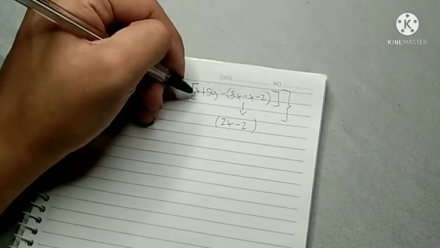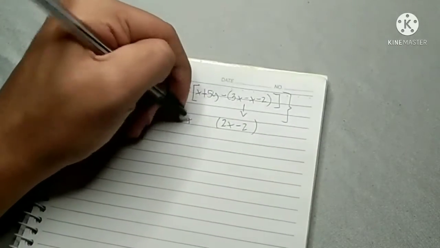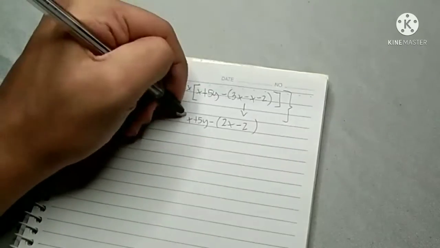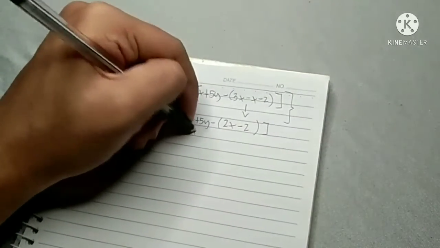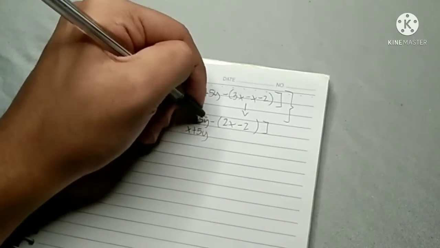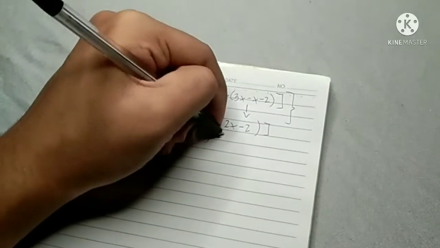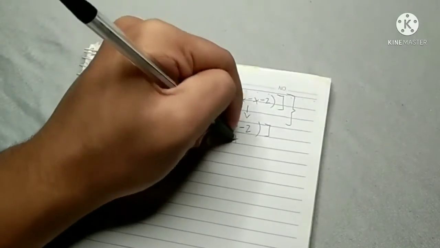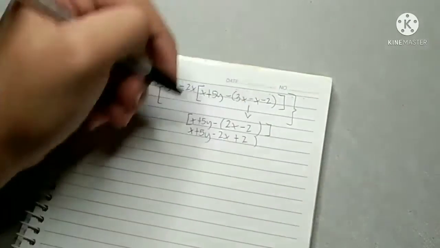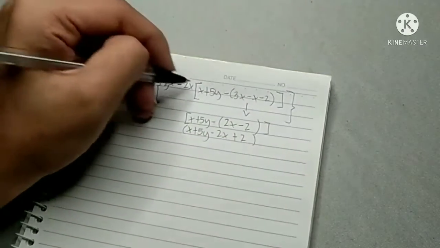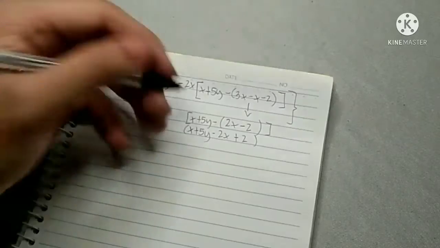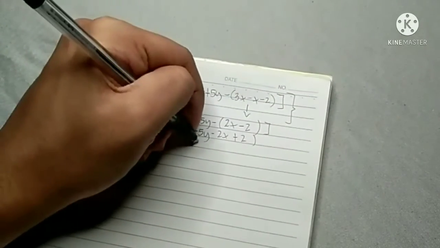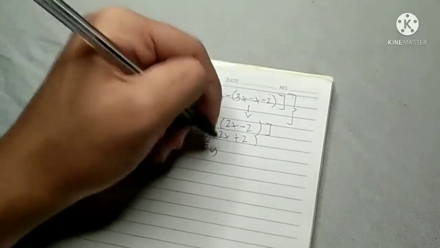Then we write the x plus 5y minus. Then we simplify. Because it's negative, it's going to be negative 2x, and negative times negative equals positive 2. Then after that, we simplify. So x minus 2x is equal to negative x plus 5y plus 2.